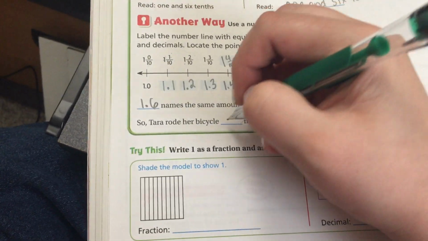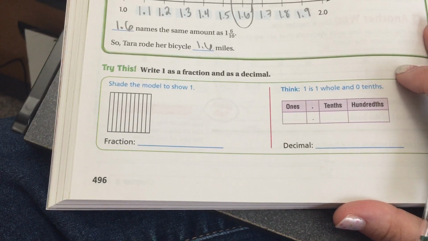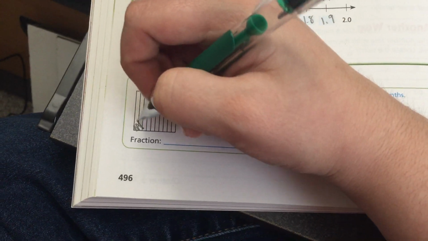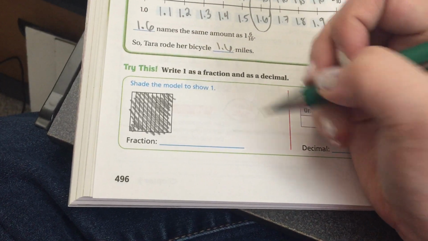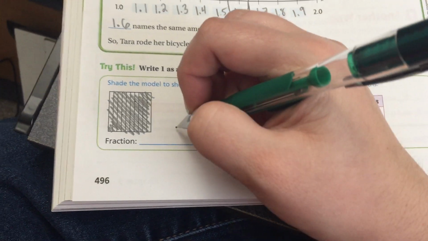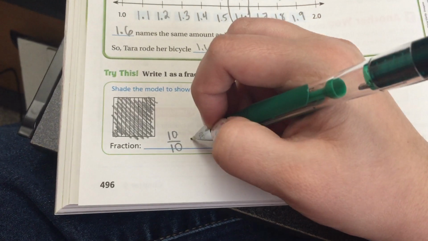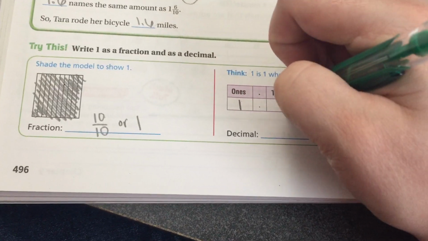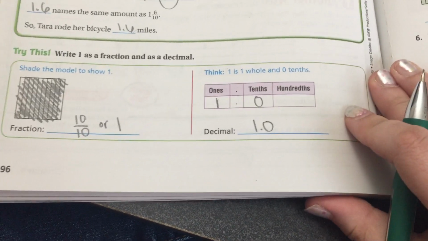So Tara rode her bicycle 1.6 miles. Write 1 as a fraction and as a decimal. So 1 whole all by itself, no fractions, which is just filling in this whole model. It's just 1. There's no fraction attached to it, so there's no pieces colored in. So your fraction is 10 out of 10, because I colored 10 of the 10 pieces, or 1 whole. And 1 whole is 1 whole and 0 tenths. So that's the same thing here. 1 whole and 0 tenths is just 1.